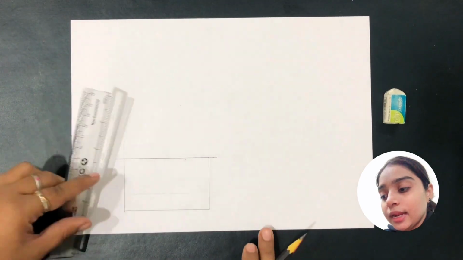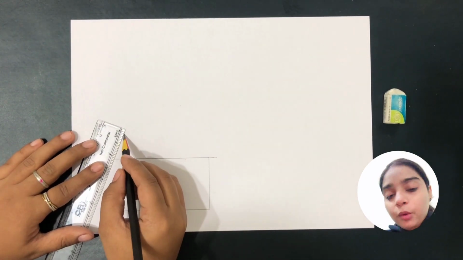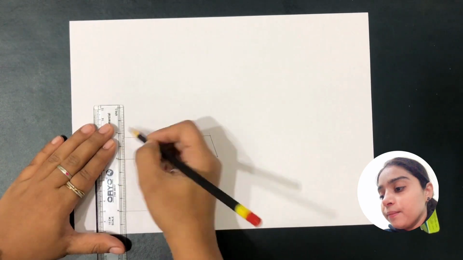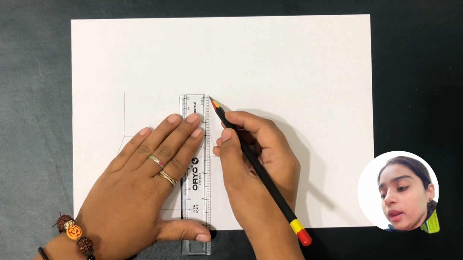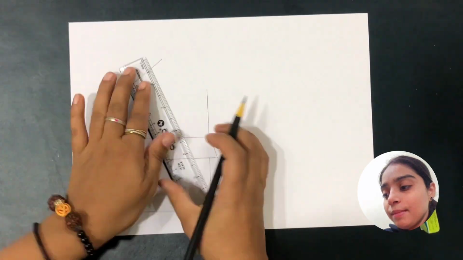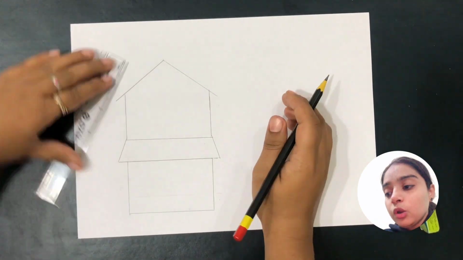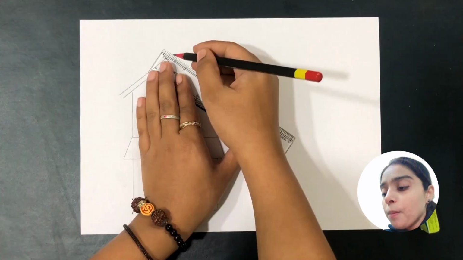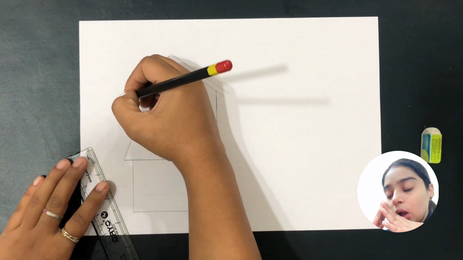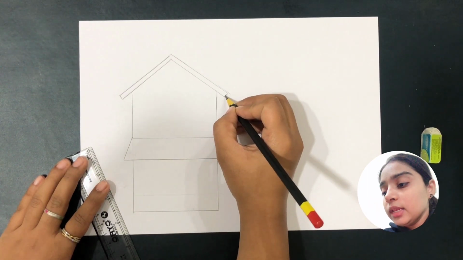Okay, I extended these two lines and from here I am going to make the slant lines, which will be like the roof. So again on top of it I'm going to make a square. These two should be at the same height and I'm not going to join the top part of the square. On top of it we are going to make a triangle, which will make the roof of the house. And let's connect these two.